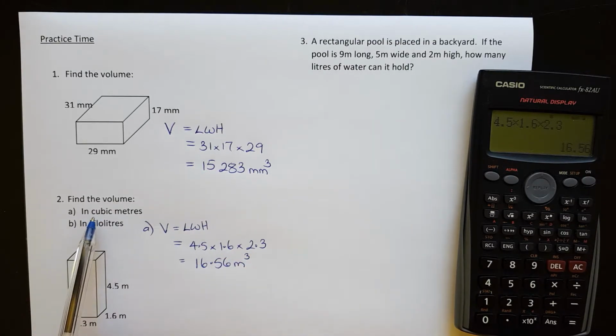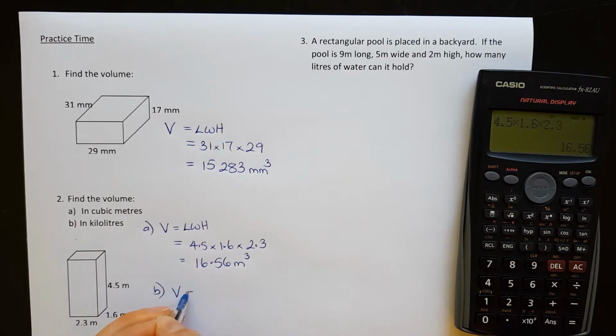Now we want to convert that into kiloliters. Meters cubed are exactly the same as kiloliters. So that means the volume in kiloliters is 16.56 kiloliters.